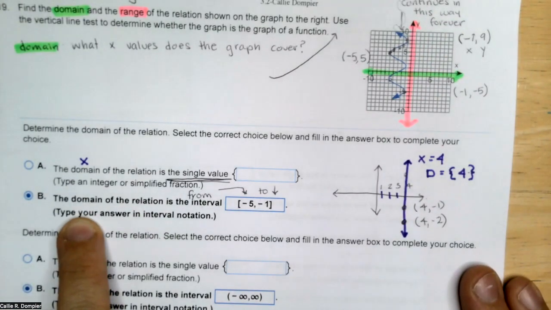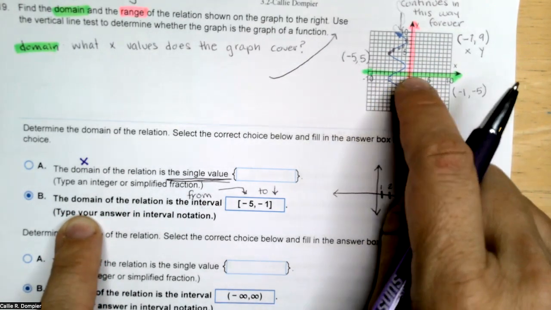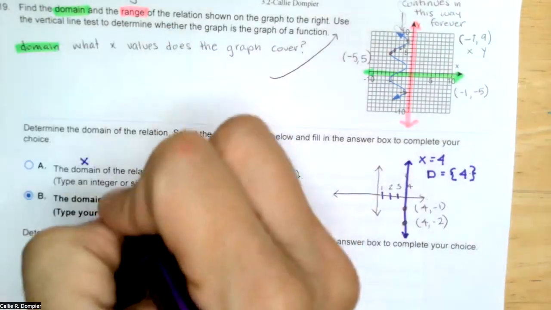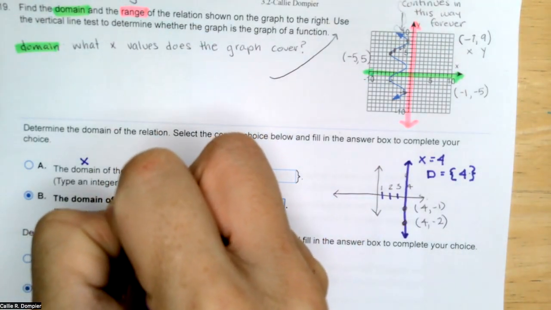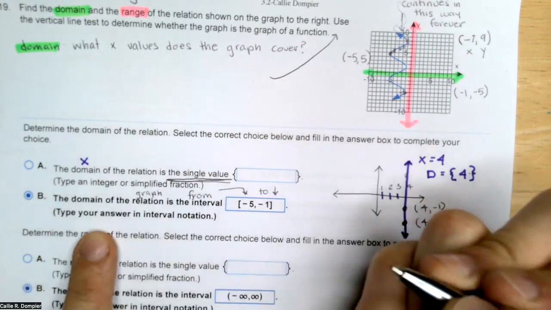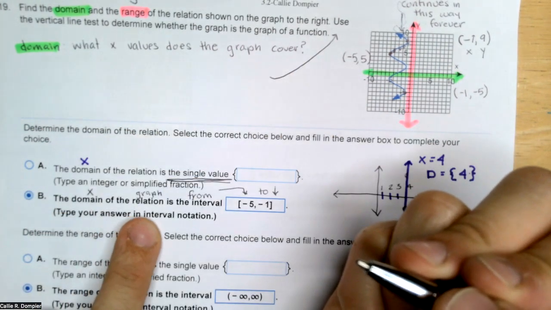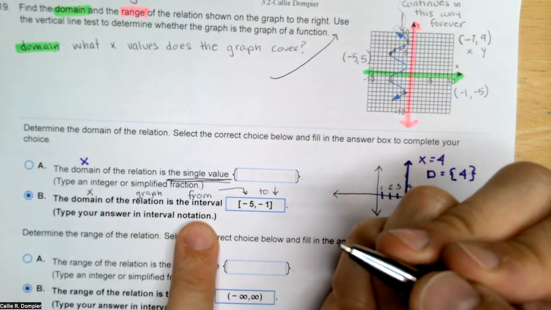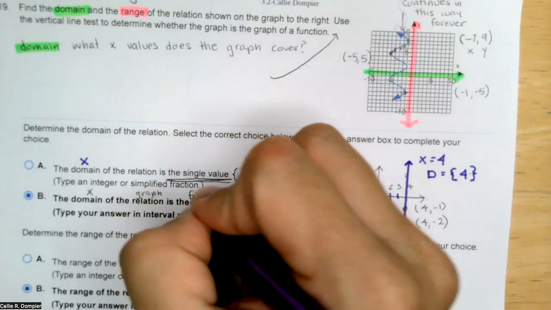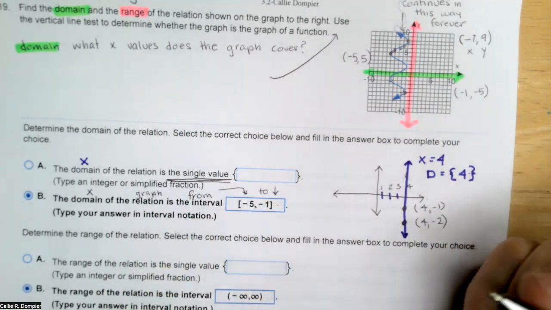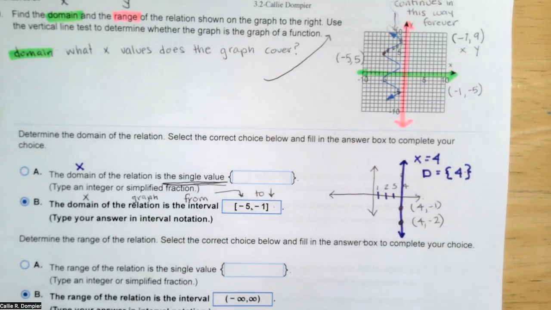So we're saying that the domain, the x values of this relation, and when they say the relation, they just mean the graph, because it's a graph of a relation. So the domain, the x value of the relation is the interval, or is from -5 to -1, okay? I just printed it off with answers.